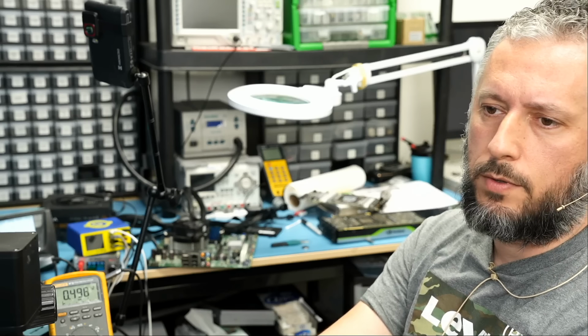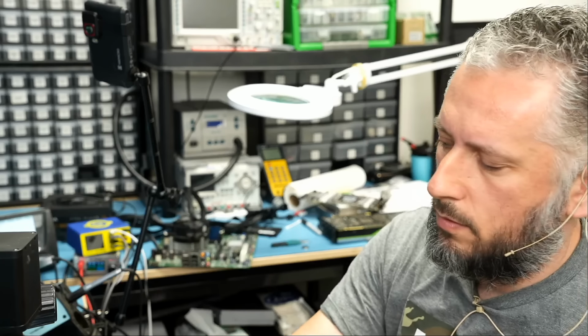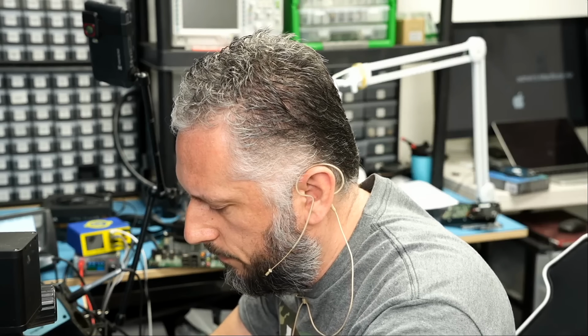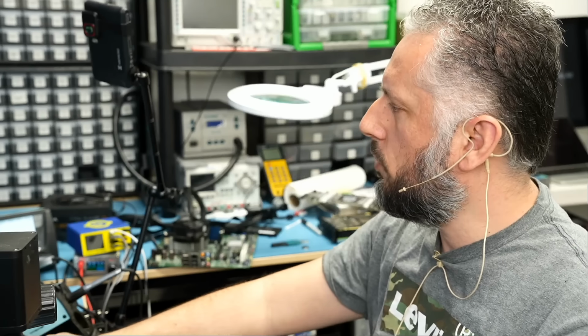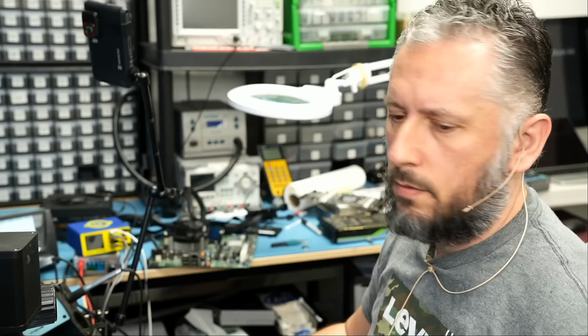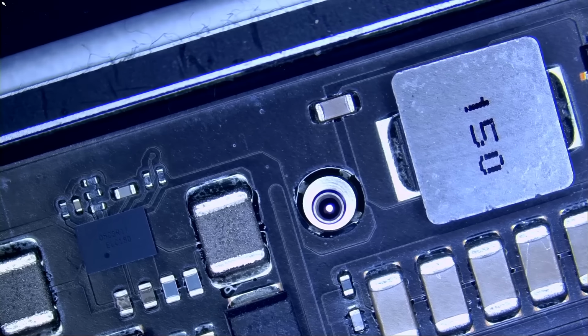0.5 volt output. That's almost a dead short. We're going to disconnect the battery, and we're going to inspect the circuit to see if we have a short circuit on the side of the board. 0.5 volt output is almost a dead short.